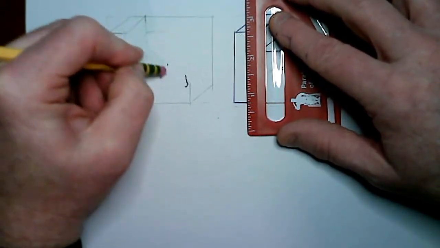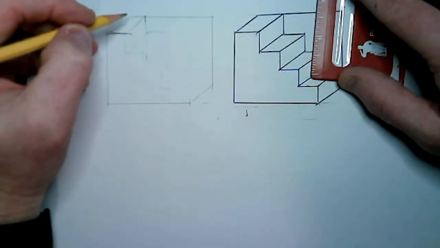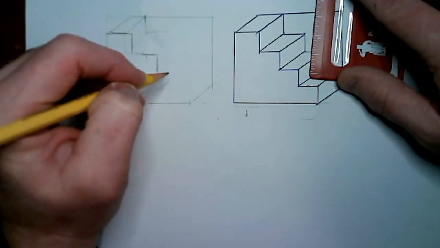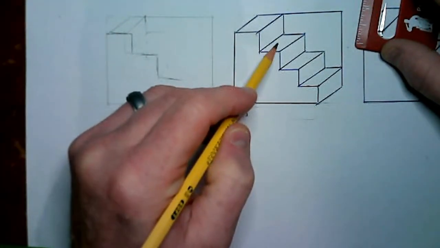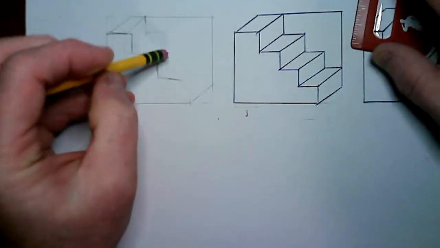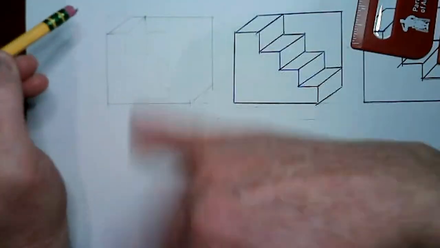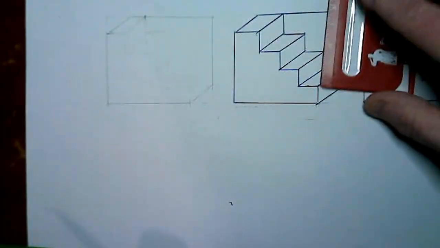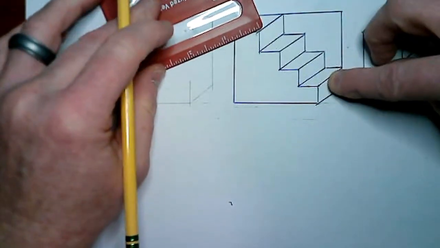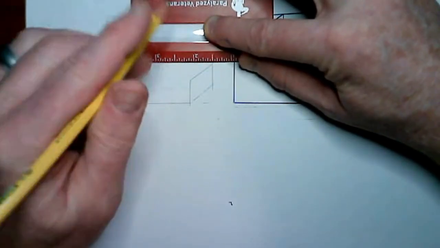All right, so we're going to go a little further out. Let's make this a little further out. So you've got 1, 2, 3, 4 steps. 1, 2, 3. So you need 4 steps. Sometimes you've got to think about it and use your critical thinking skills. So I'm going to try to match it. If you match it, by this time you should be able to eyeball it.